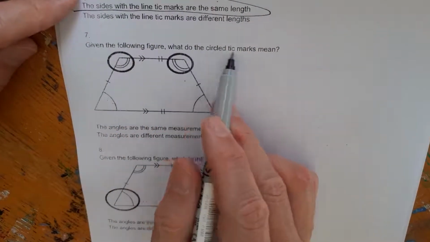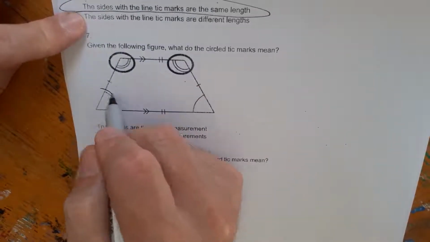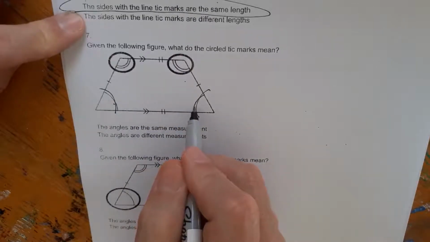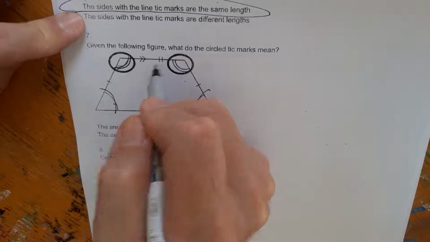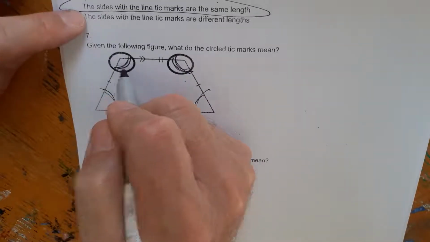Given the following figure, what do the circled tick marks mean? Well, these are angle tick marks. Here's one here, here's one here. A single tick mark means these two angles are equal measure. A double tick mark here and here means that these two angles are of equal measure.